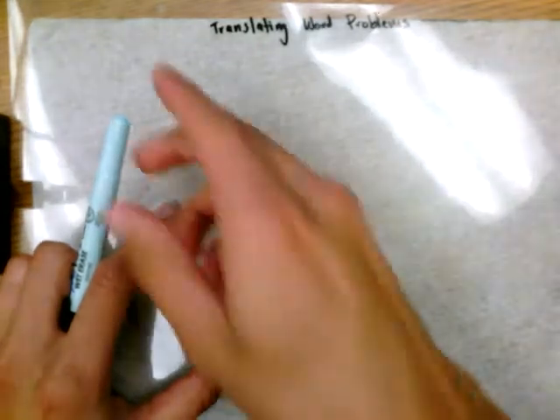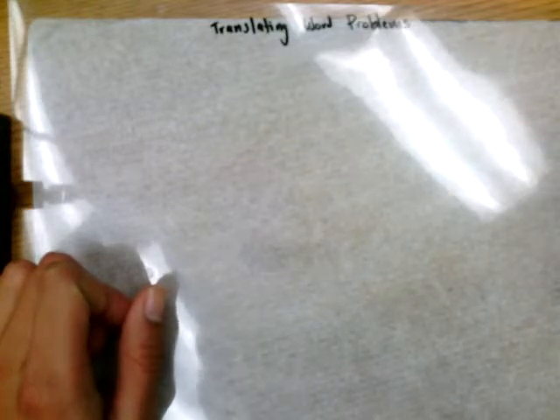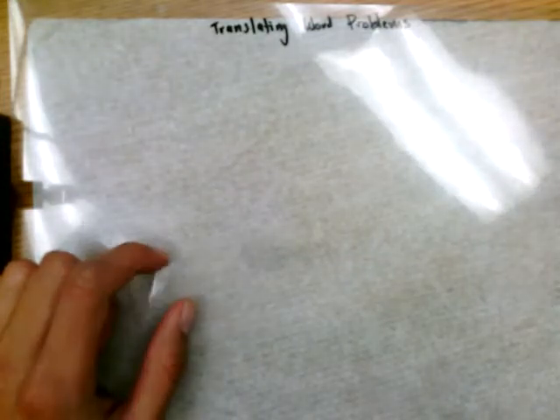Alright, the last problem reads, in August 2009, the U.S. Senate had a total of 98 Democrats and Republicans. There are 18 more Democrats than Republicans. How many members of each party were there? So this one yet again has quite a lot of information.